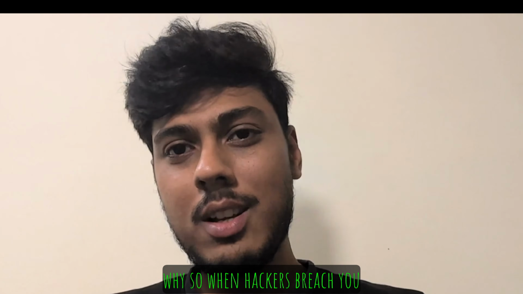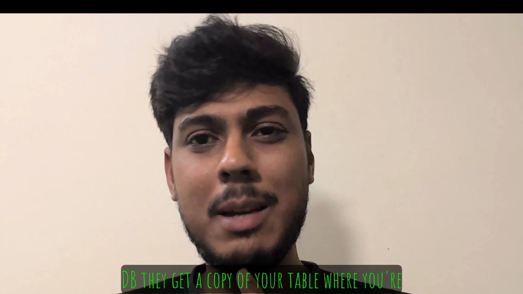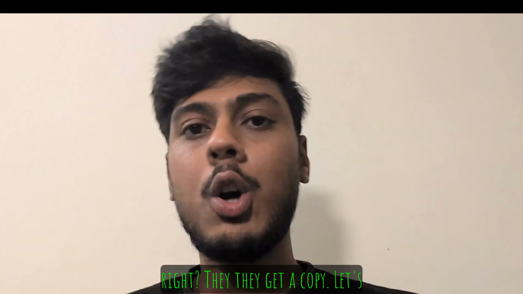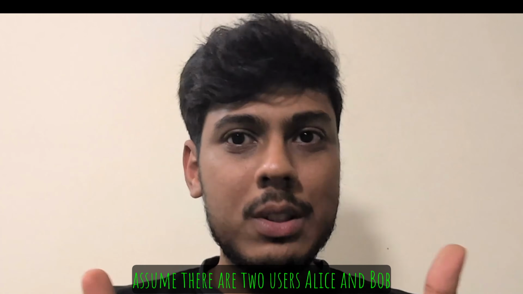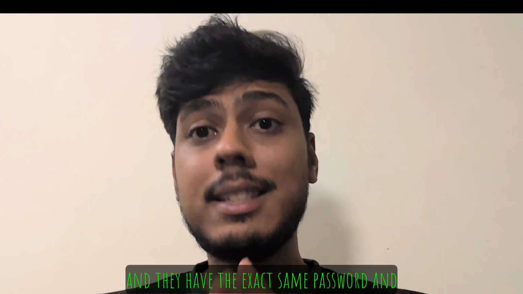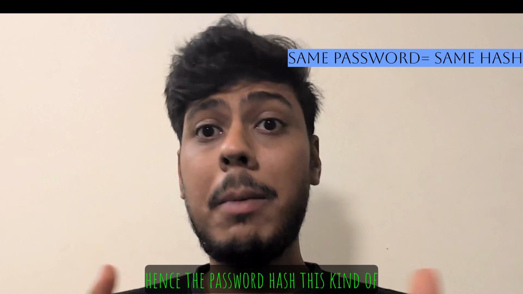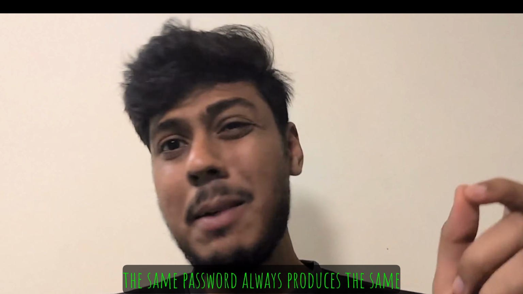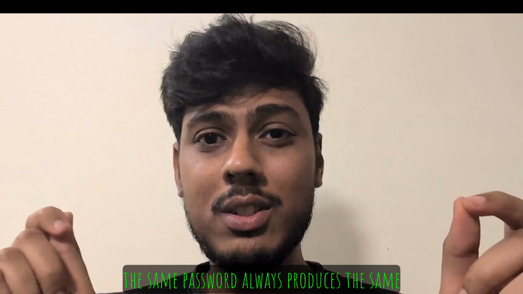So when hackers breach your DB, they get a copy of your table where you're storing information like the password hash. Let's assume there are two users, Alice and Bob, and they have the exact same password and hence the same password hash. This is the flaw of simple hashing. The same password always produces the same hash.